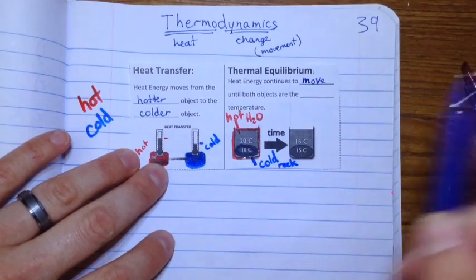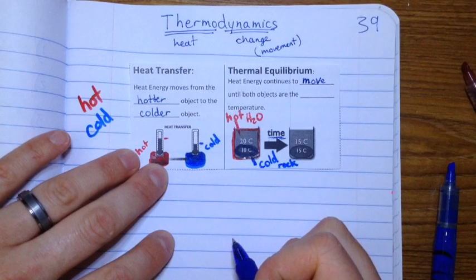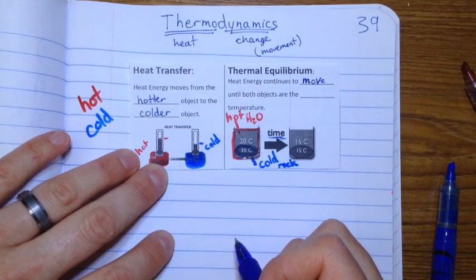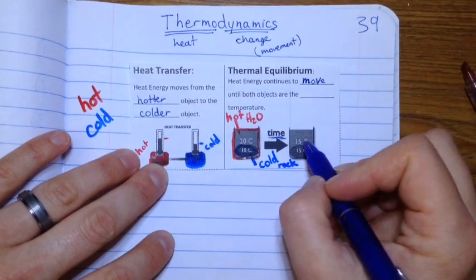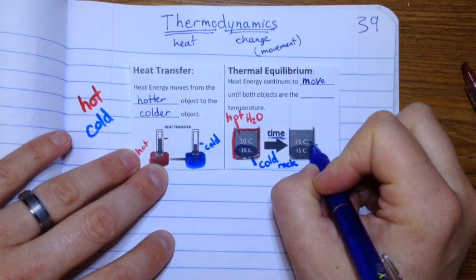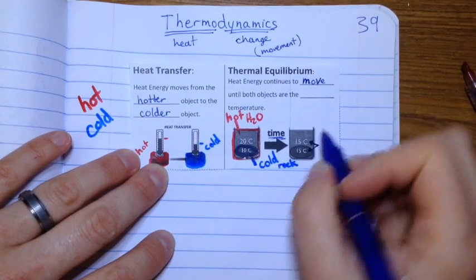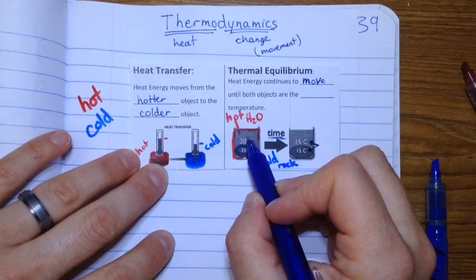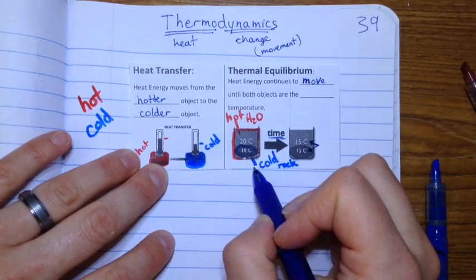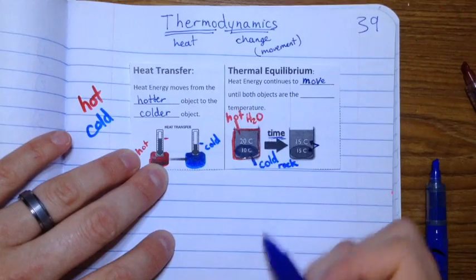And we give it lots of time. What will eventually happen? It will get the same. The same what? Temperature. They'll have the same temperature. The water and the rock are both 15 degrees Celsius. Okay? Notice the water has cooled down and the rock has warmed up, and now they're the same temperature.